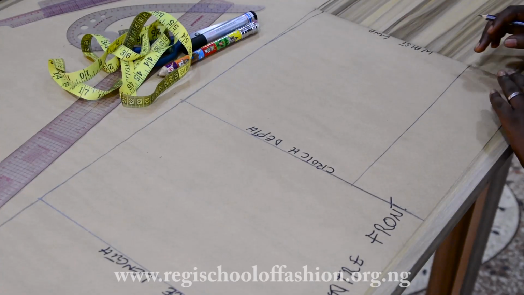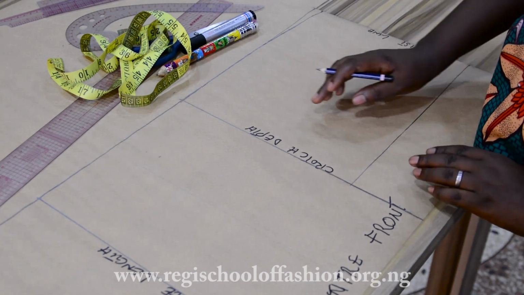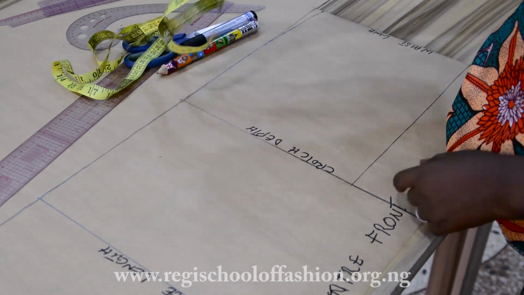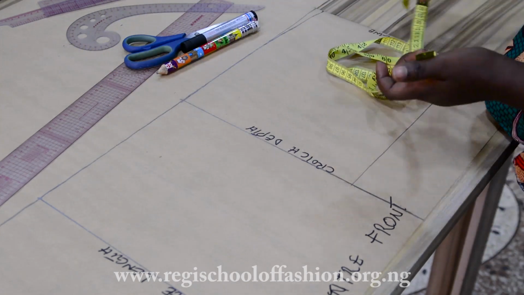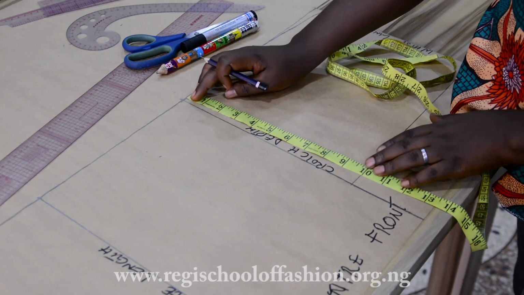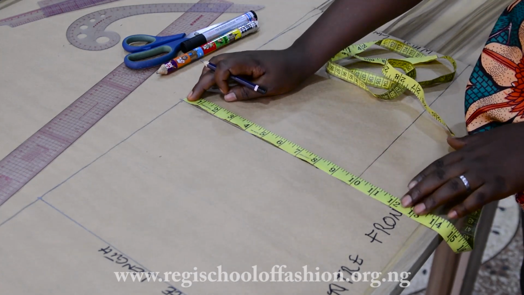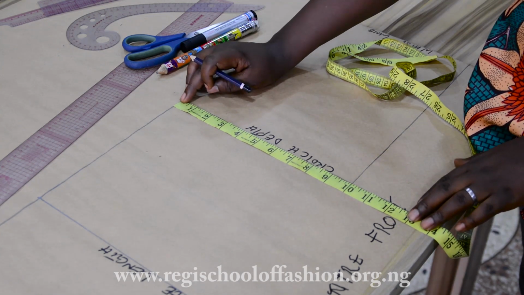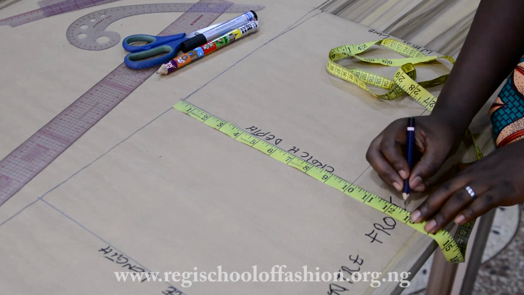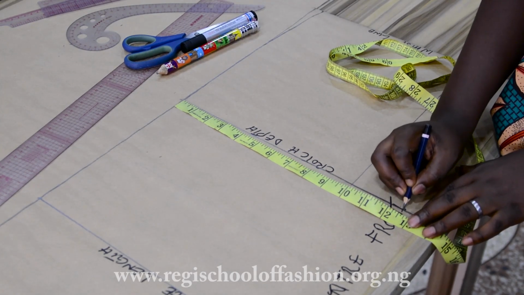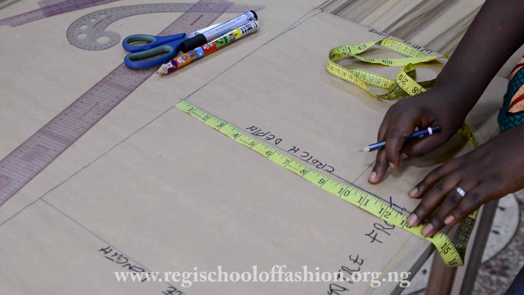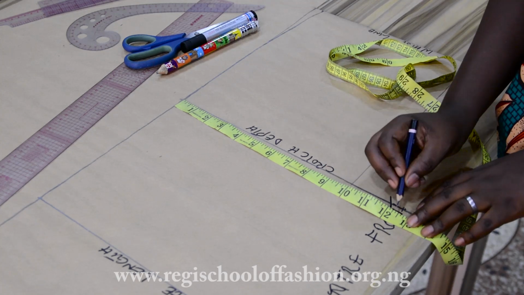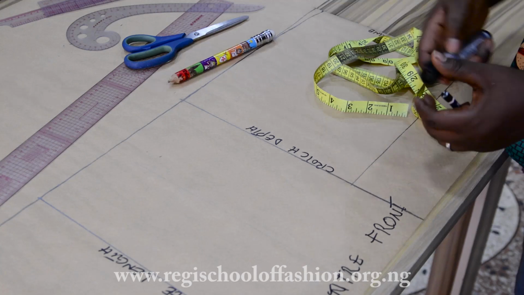So after inserting the waist measurements, the next step is to insert 1/2 of the thigh measurement on the crotch depth. So on the crotch depth line, I will insert 12.5 inches. This 12.5 inches point is 1/2 of the thigh circumference. My thigh circumference is 25 inches, so 1/2 of thigh circumference is 12.5 inches. And this is the point.